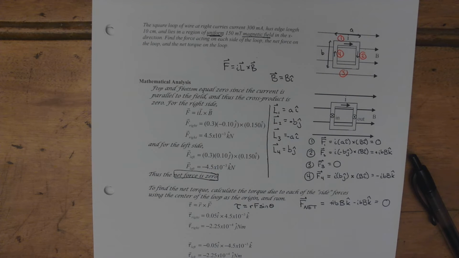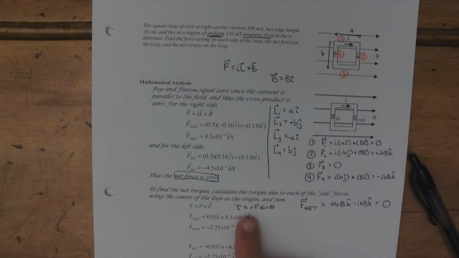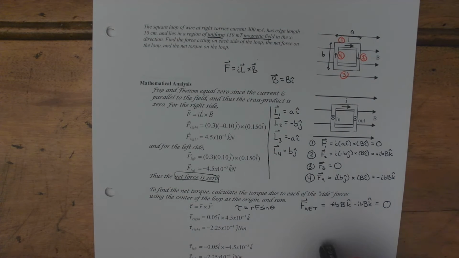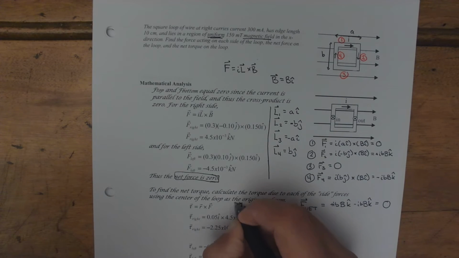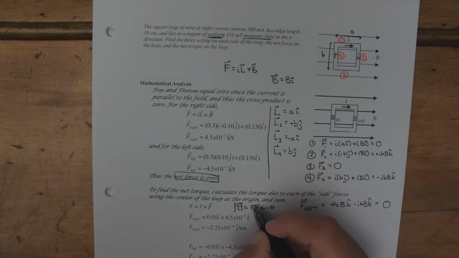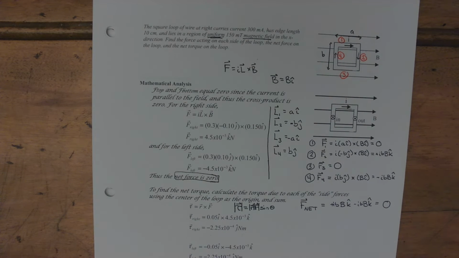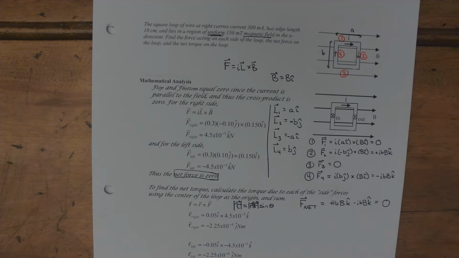So we didn't really talk about the torque being a vector. We just talked about the sign back in Physics 161, but now we can see that the torque is a cross product. If this is the magnitude of the torque, remember that the magnitude of the cross product is the magnitude of the two vectors times the sine of the angle between the two. So that's where that equation for torque came from. Okay, now it says here to find the net torque, calculate the torque due to each of the side forces using the center of the loop as the origin, and then sum up.